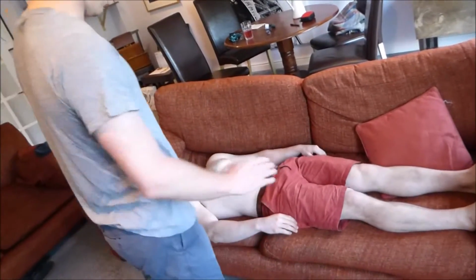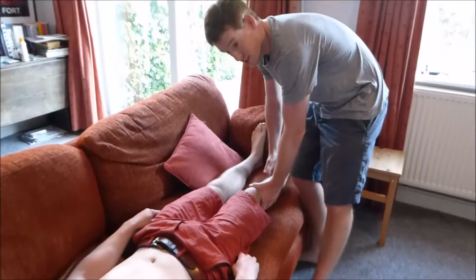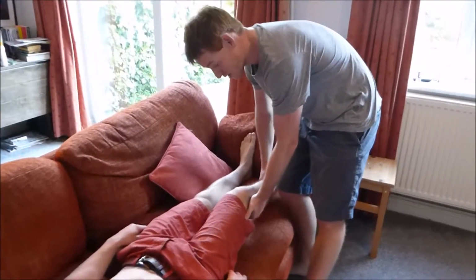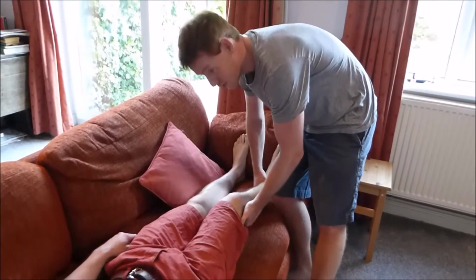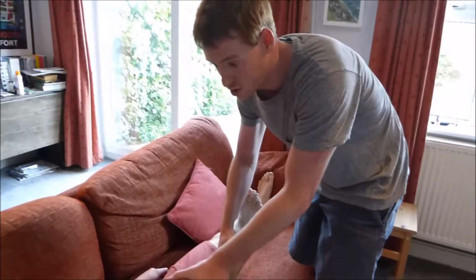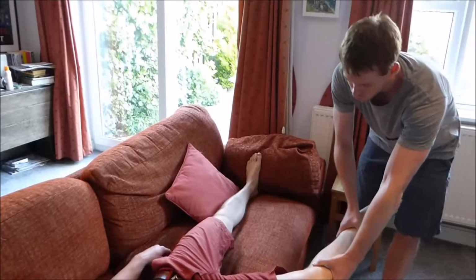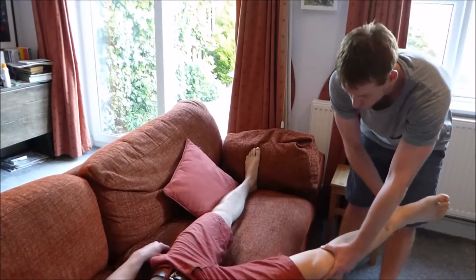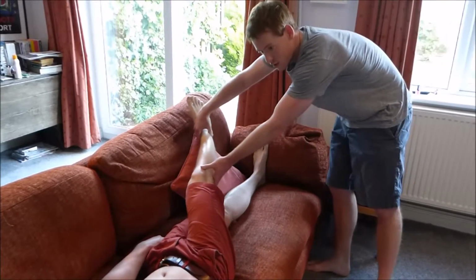Alright, so this is just going to be a very quick examination. I'll just take the weight of your leg, Ben, and we'll just assess movements. Ideally you do active and passive movements, okay, but this time we'll just do passive. Tell me if you've got any pain here, so flexion, no pain. Extension, and abduction there, so just straighten your leg out for me, good. Any pain there? No. Good. And adduction, any pain? No pain.